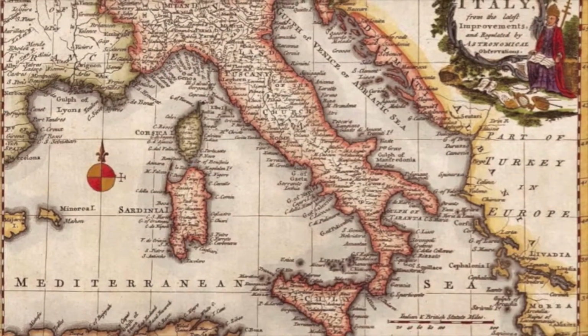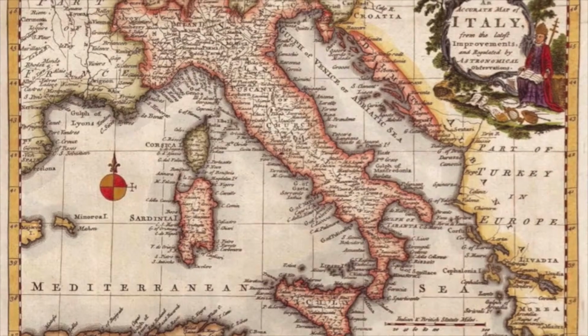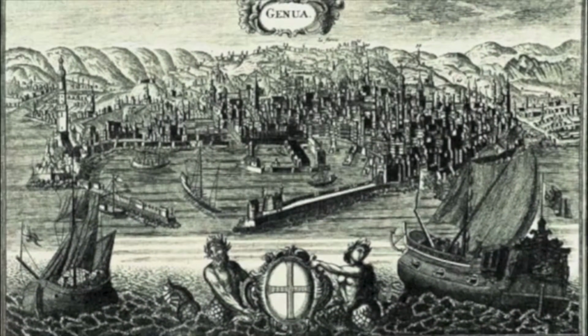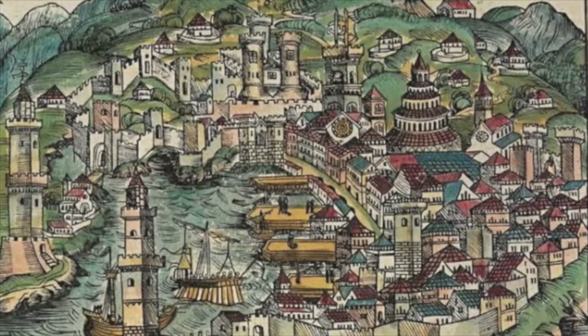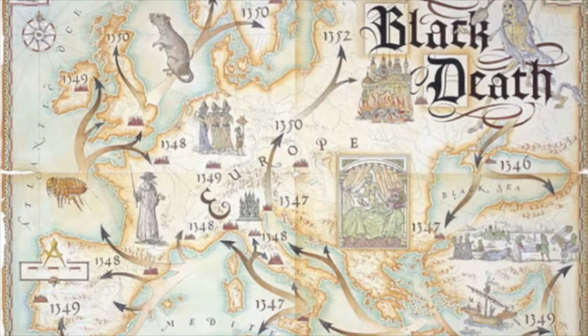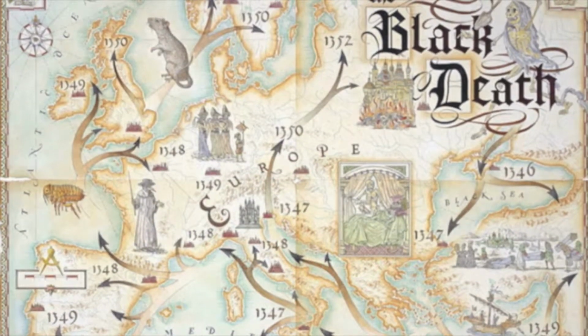It comes with Genoese merchants who are traders in the Black Sea region, and then they bring it via boats into the ports of Genoa, and then from there it spreads through the ports of Italy, and then sort of northward and westward throughout Europe.